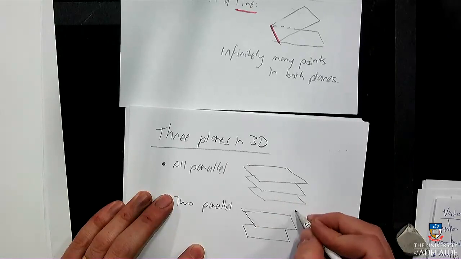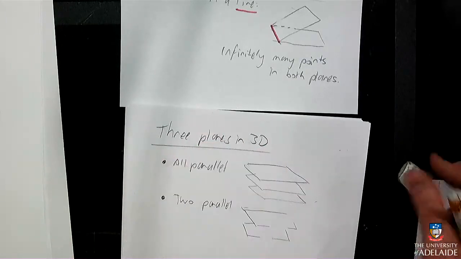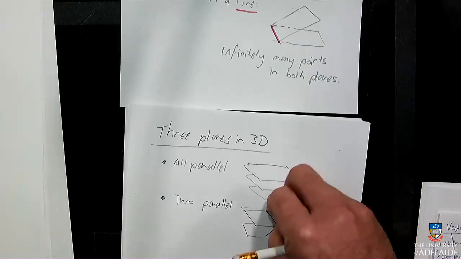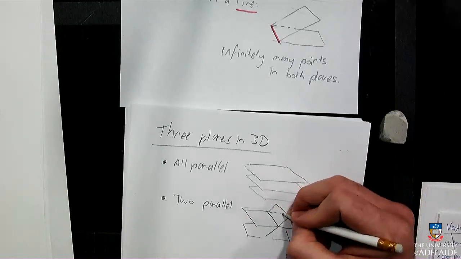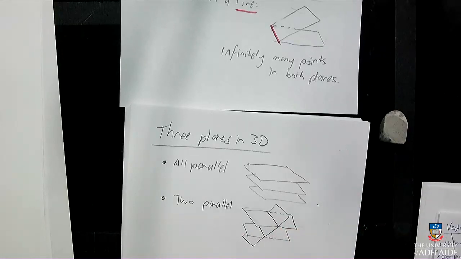You could have a third one sort of slicing down and meeting both of the others. Like that.